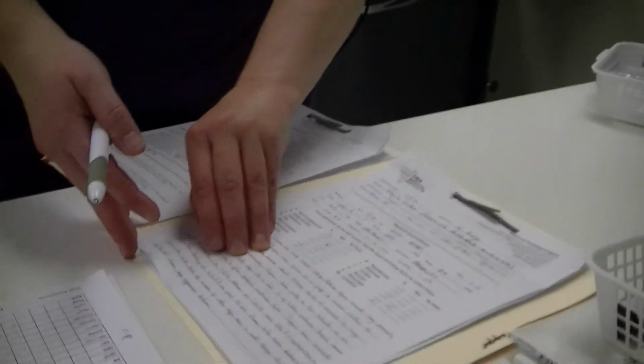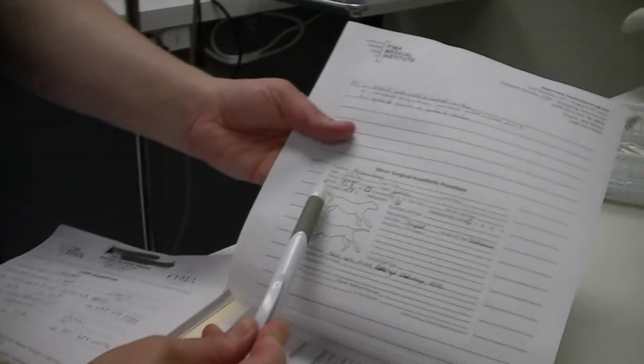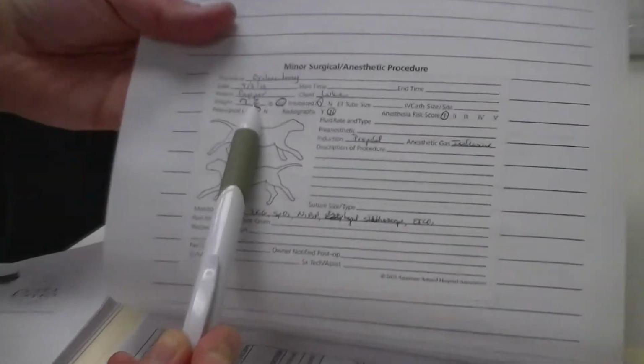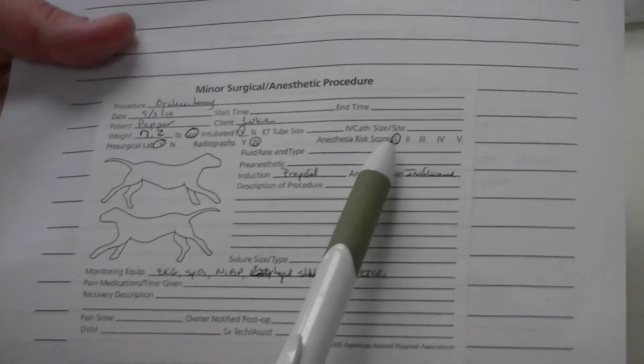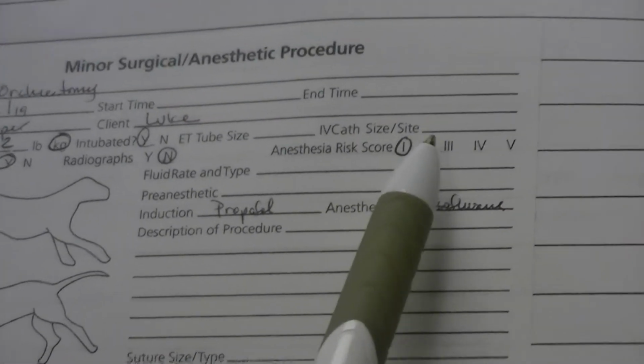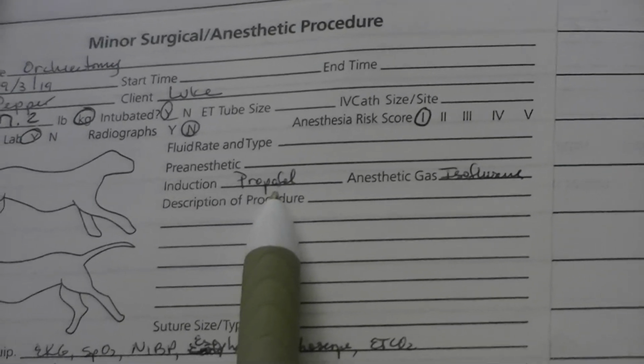The last thing I want to make sure I have completed up as much as I can is going to be my surgery sticker. So I have my weight today, so I went ahead and put that. He's getting an orchiectomy. There's his name with client. We've done an ASA. We don't know what tube yet or a catheter, and that's fine. We do know we're inducing with propofol, so we write that.